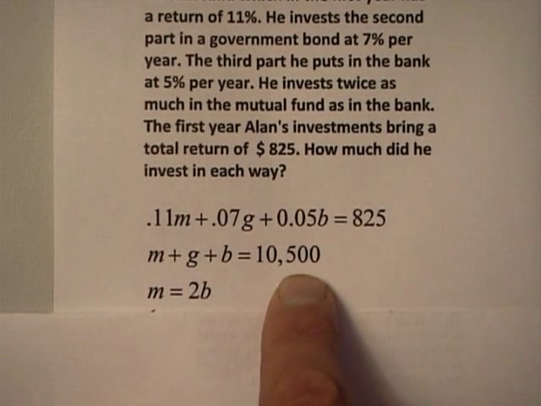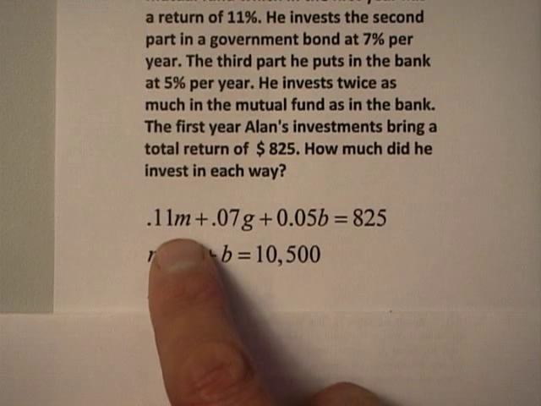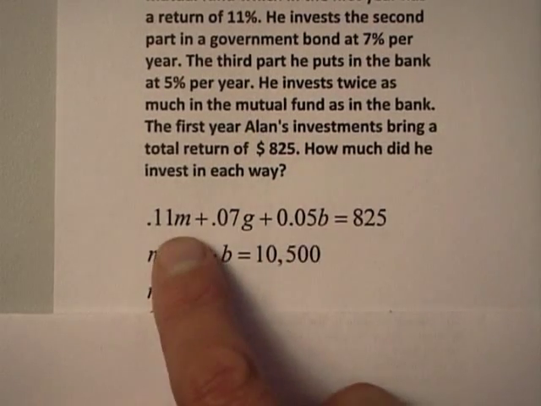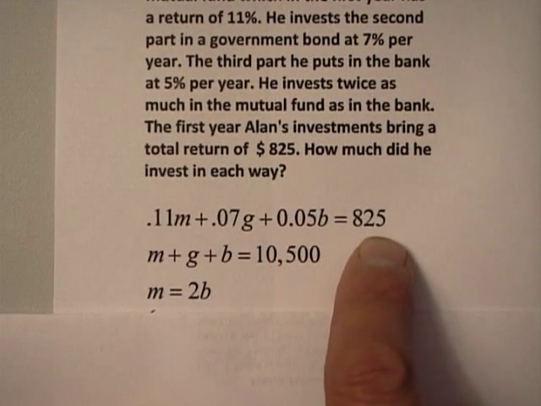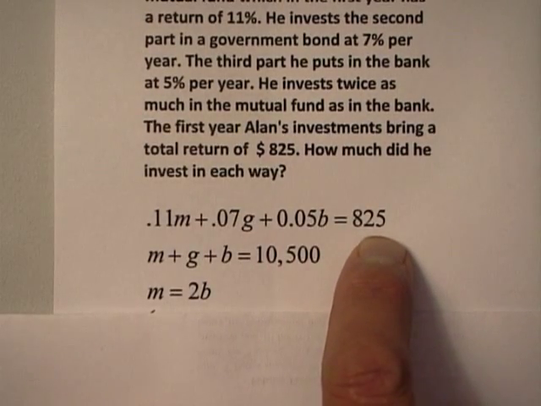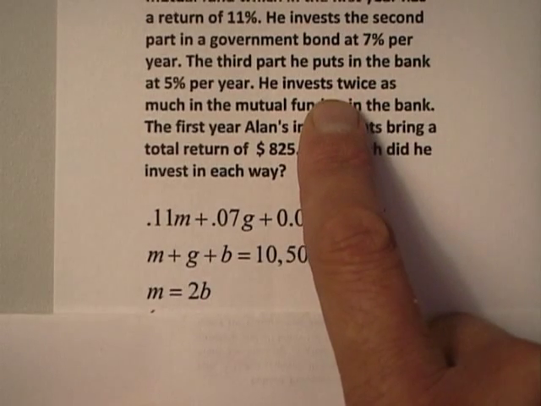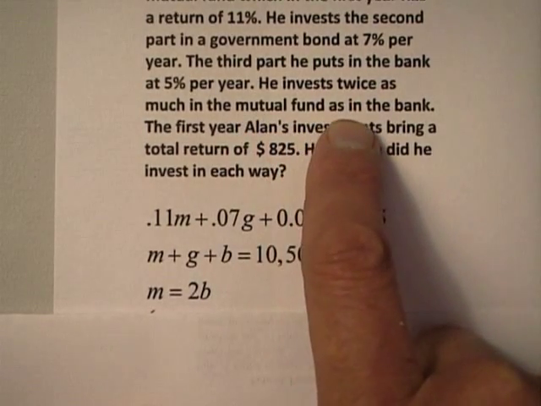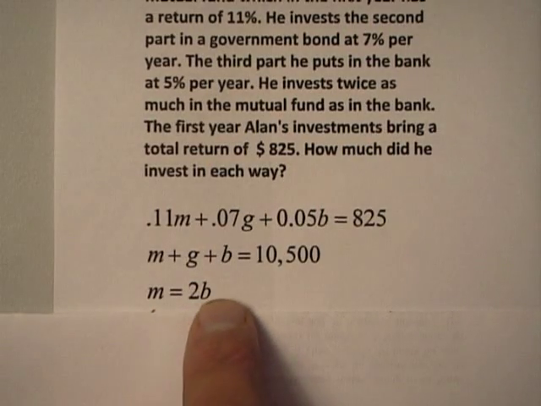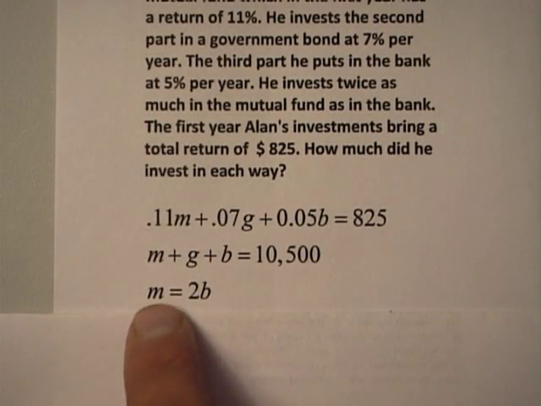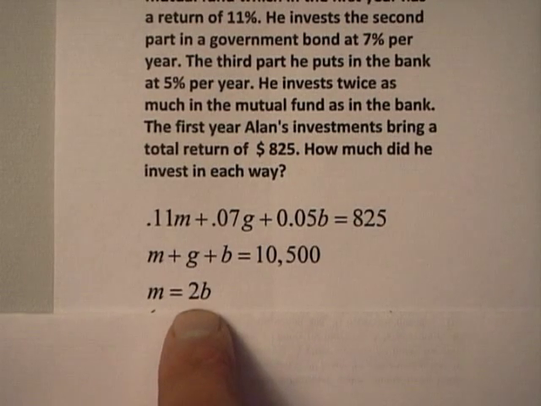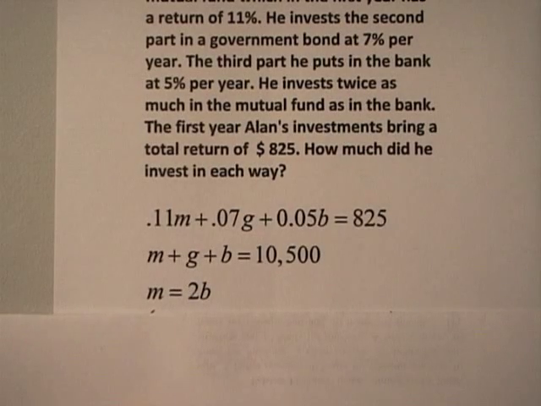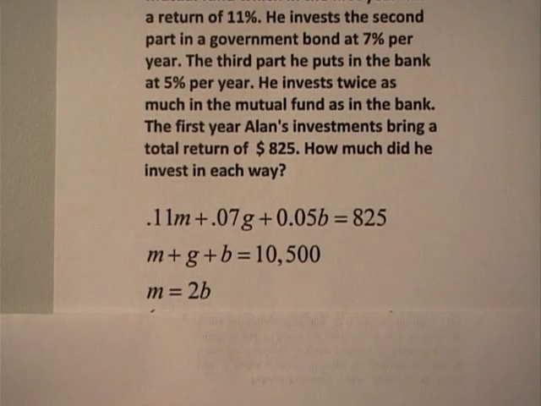So I can just make up a little equation. The investments, I simply need to multiply each investment by its corresponding rate of return, and then that all together ended up being $825. And that last little fact, he invests twice as much in mutual fund as in the bank, can be written like this. He invests twice as much in the mutual fund. In other words, take the amount he invested in the bank, multiply by 2, and that's the amount that he invested in the mutual fund.